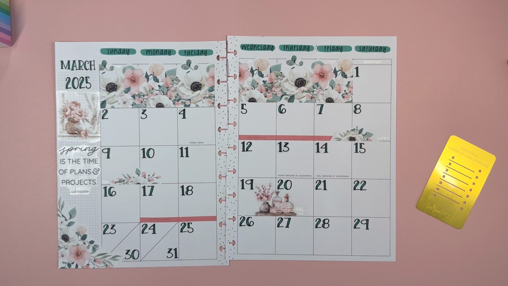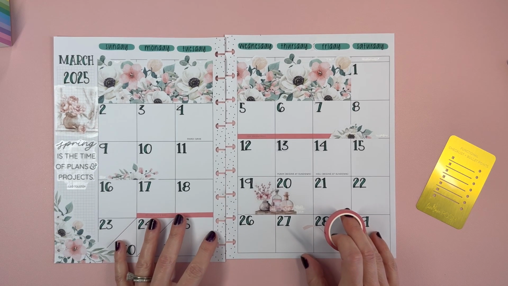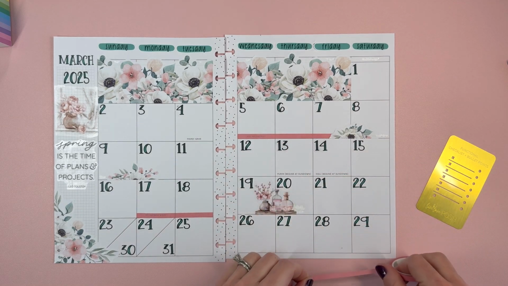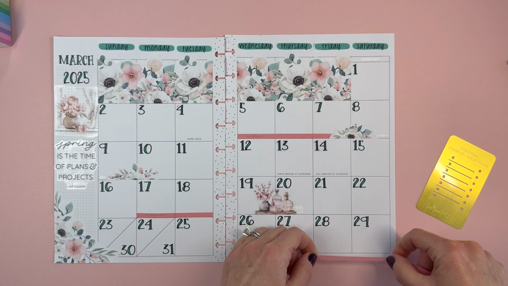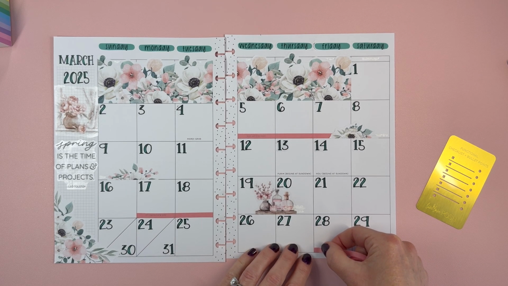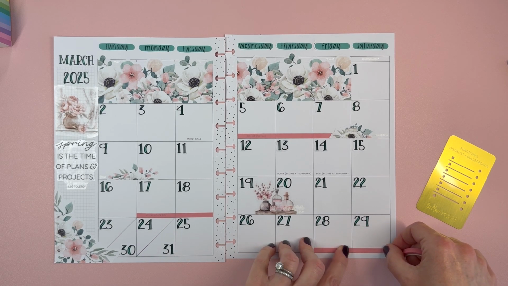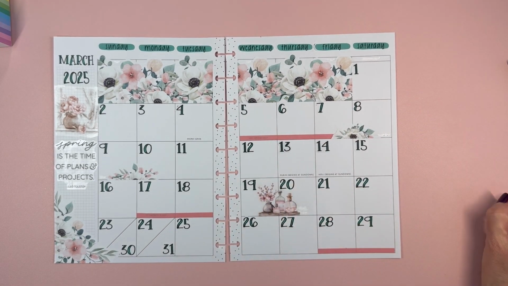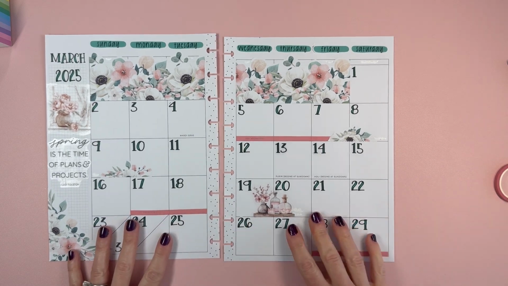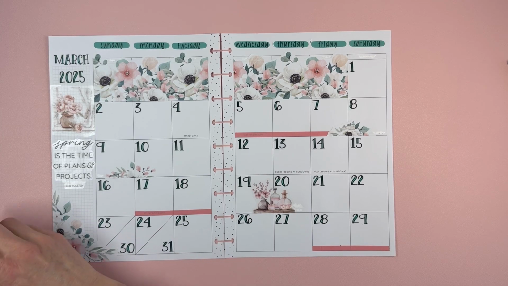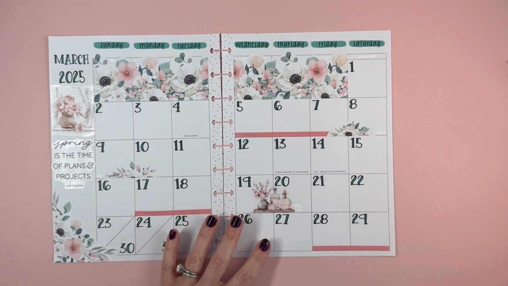Anywhere else? I don't know. I think we might be good. Maybe we'll do down here also. All right, I think that this spread came out really pretty. I really love the way that it turned out.